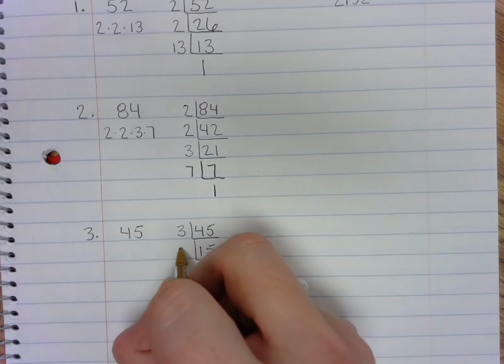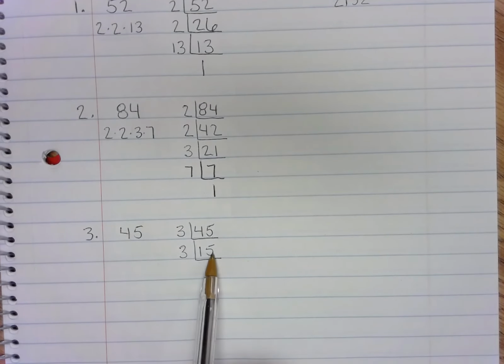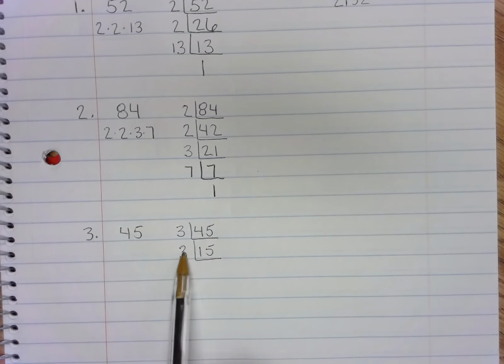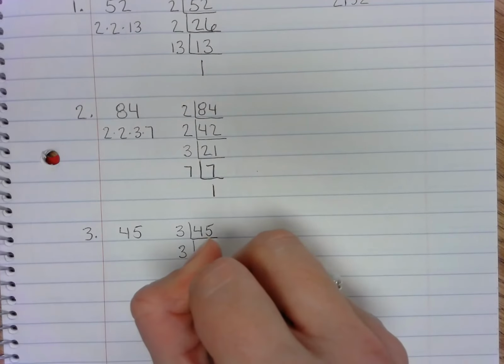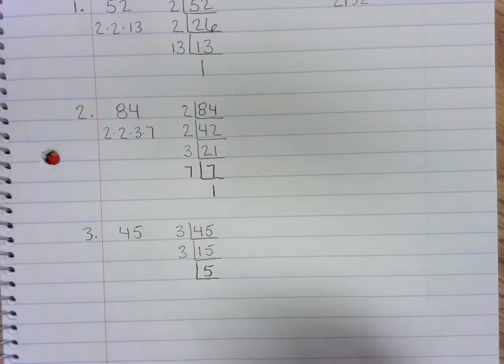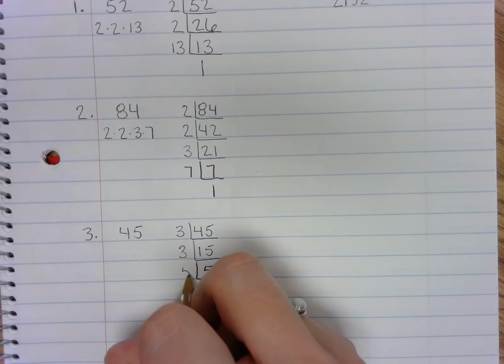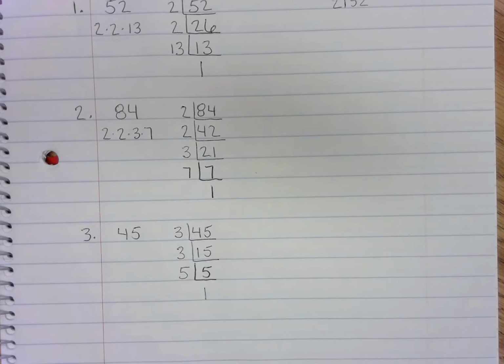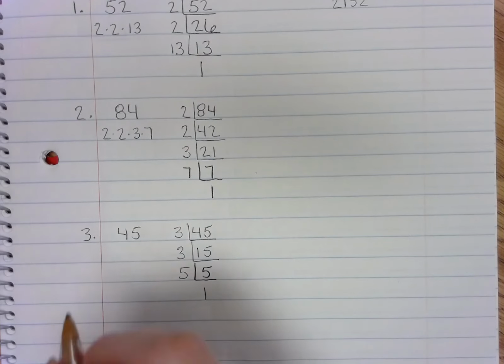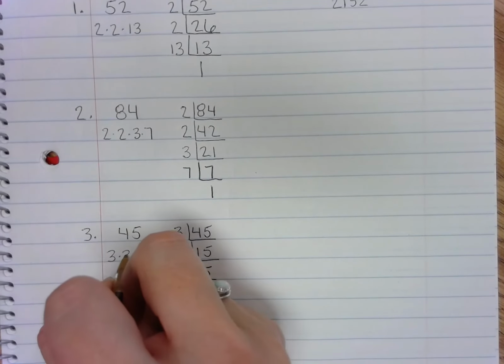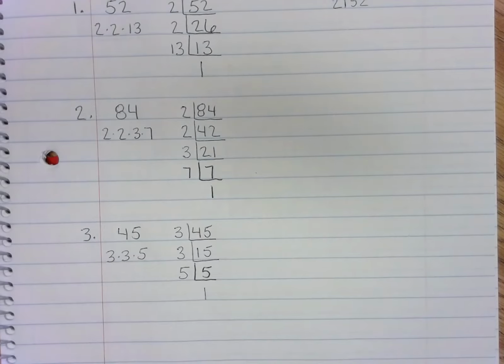15 is divisible by 3 because, again, the sum of the digits, 1 plus 5 is 6, and 6 is divisible by 3, so that means this number is divisible by 3. 3 goes into 15 5 times. Now we'll have to pick a new prime number. We can no longer divide by 3, but we can divide by 5. Of course, 5 can go into itself one time. So the prime factorization is 3 times 3 times 5.